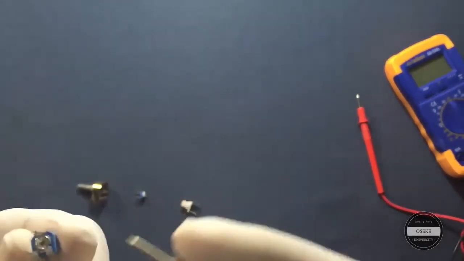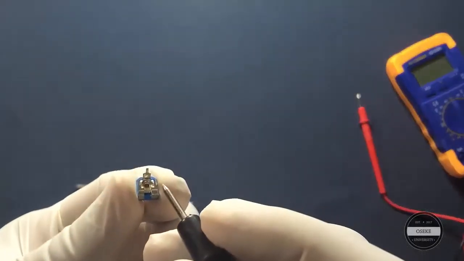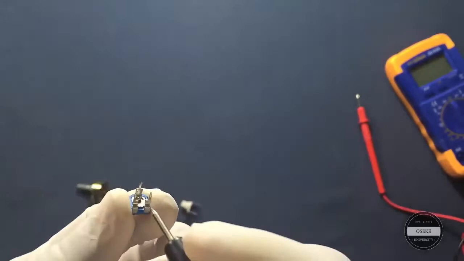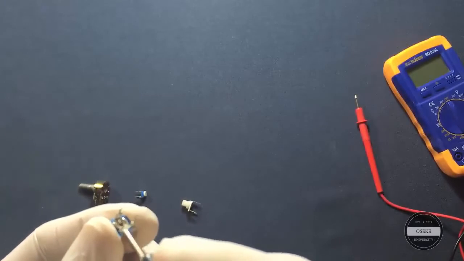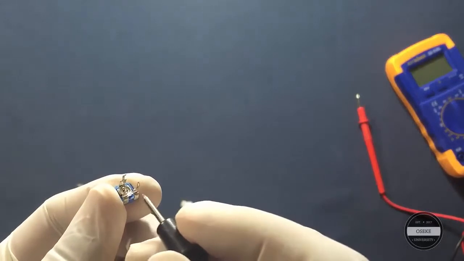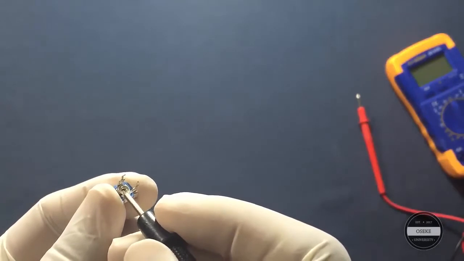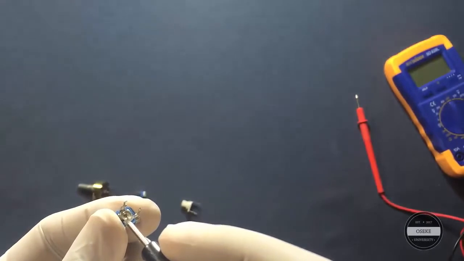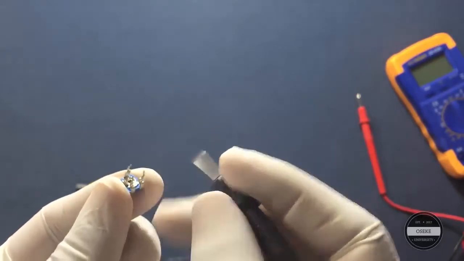It's one of the most common types. These 2 pins here, I don't know if you can see that clearly. These two pins make up the wiper. Sorry, they are the actual resistance. They are the actual resistor. They are the minimum and maximum. This is the actual resistor, actually.